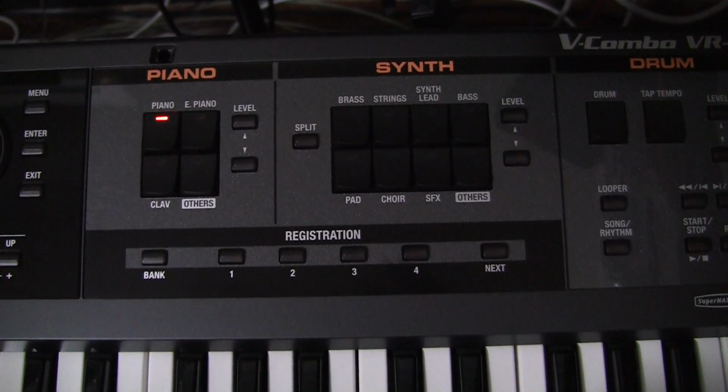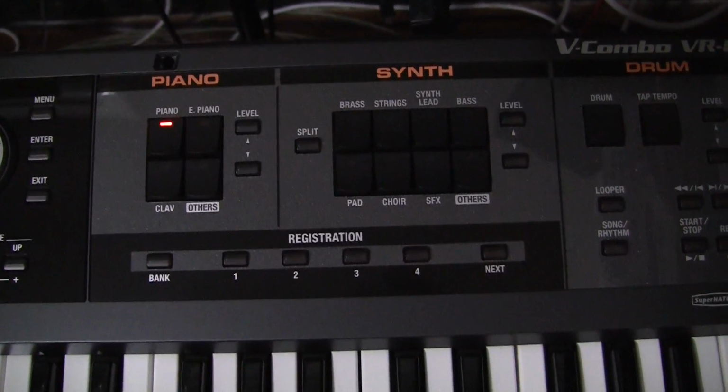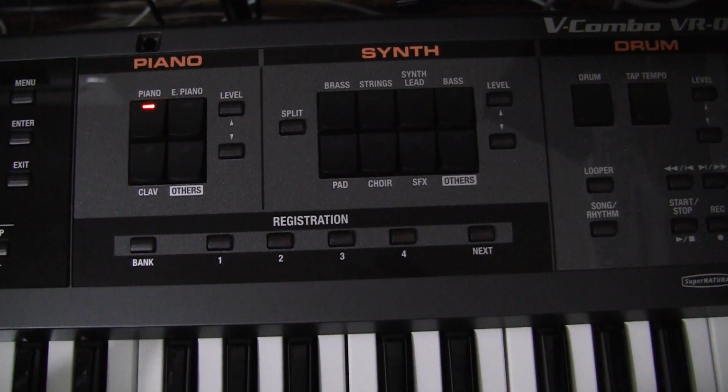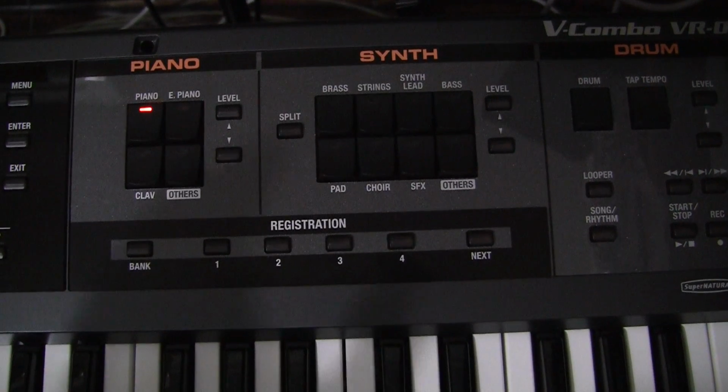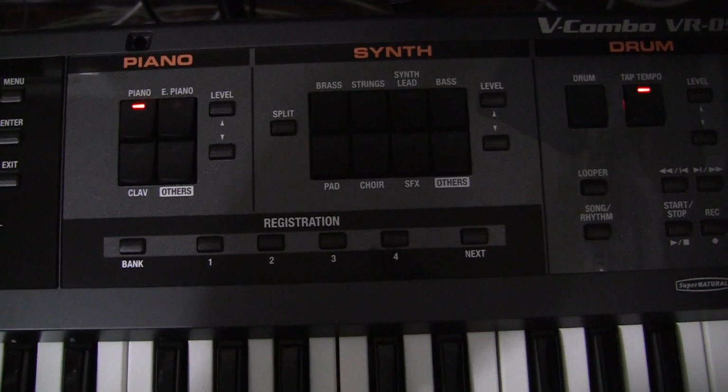And we have also set the transmit channel to channel 1 for the upper and the control channel, because the control channel is the channel that is used to send out the program change numbers.